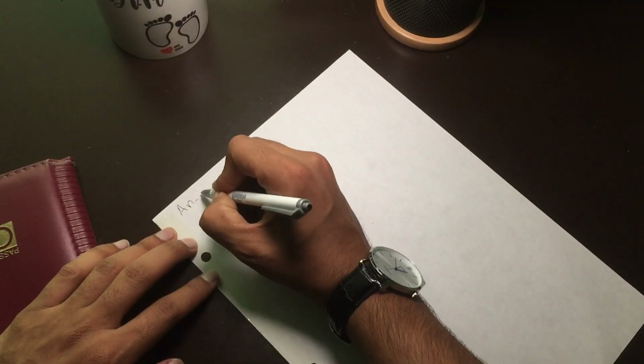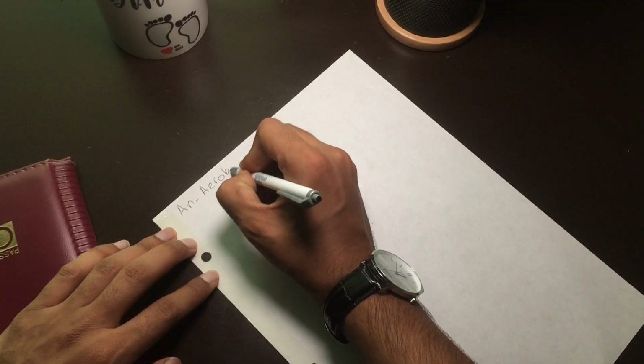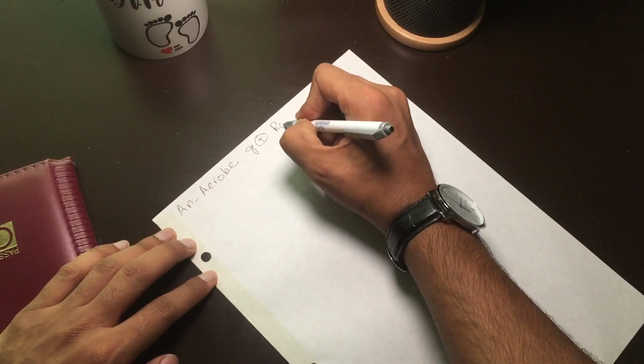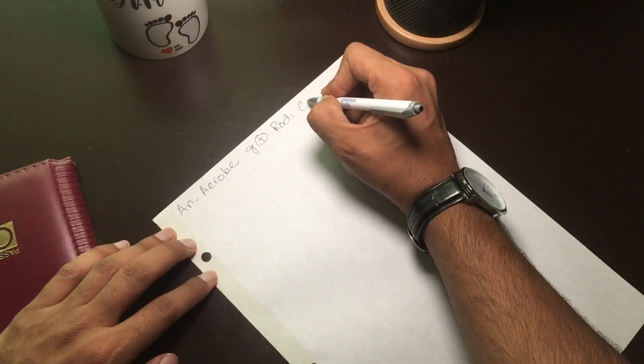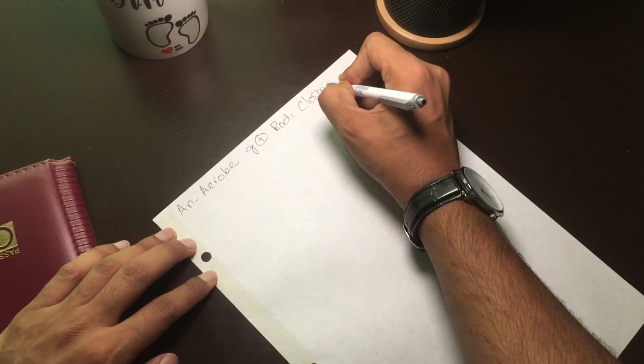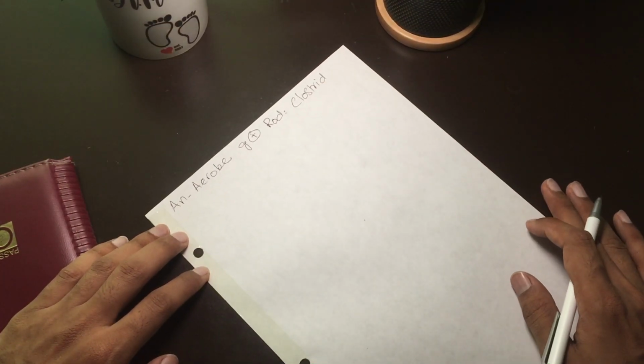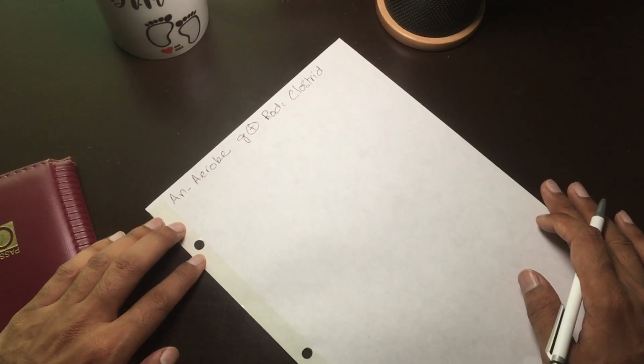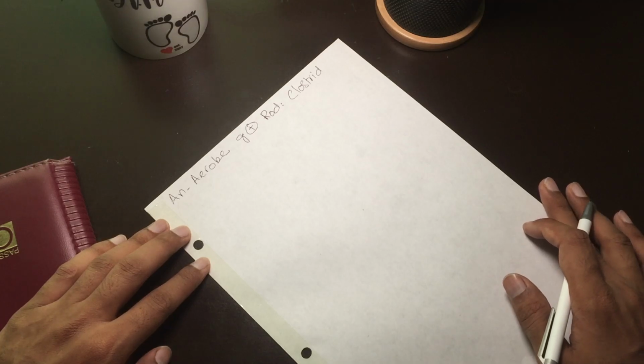So let's talk about the anaerobe section of the gram-positive rods or bacilli, which is Clostridia, including Clostridium tetani, botulinum, then perfringens, and septicum, and the last one is difficile.